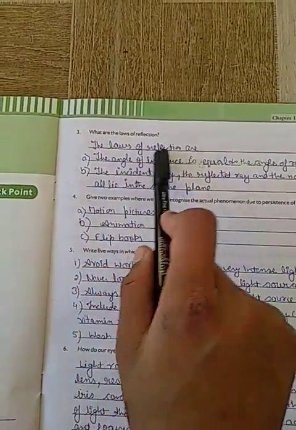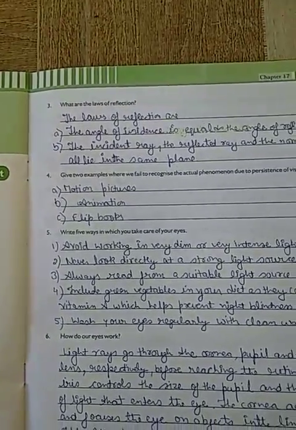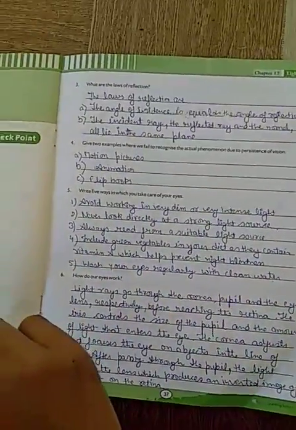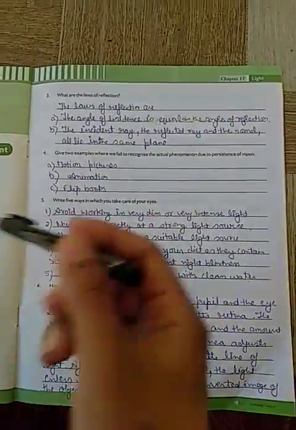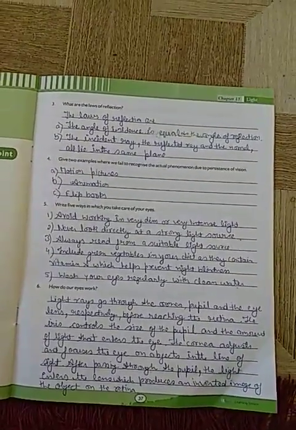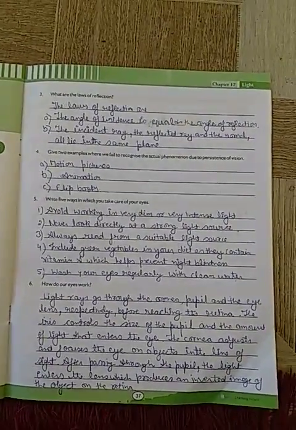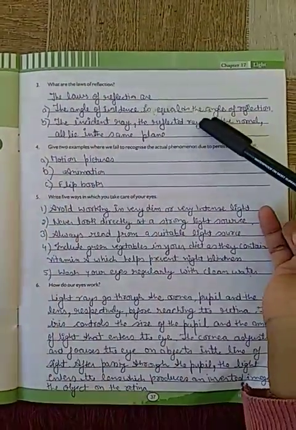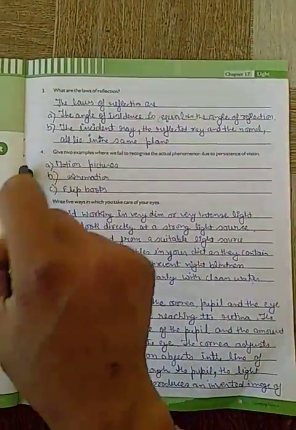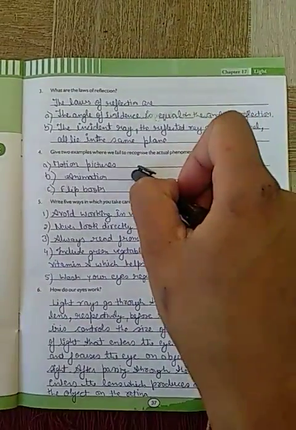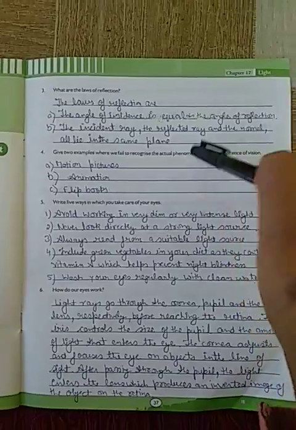Question number three is, what are the laws of reflection? So you know well what the process of reflection is. As you play football, the bouncing back of the ball is also like a reflection. So the bouncing back of light is known as reflection. And here the laws of reflection are, first, the angle of incidence is always equal to the angle of reflection, and second, the incident ray, the reflected ray, and the normal ray, all these three rays lie in the same plane.